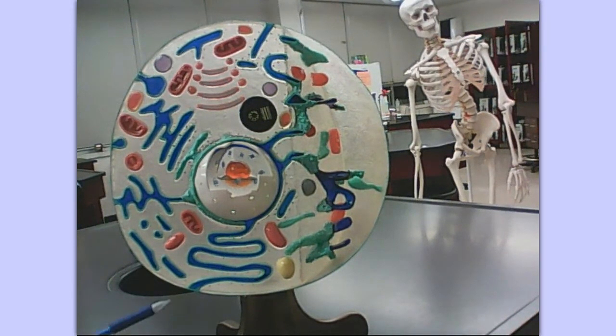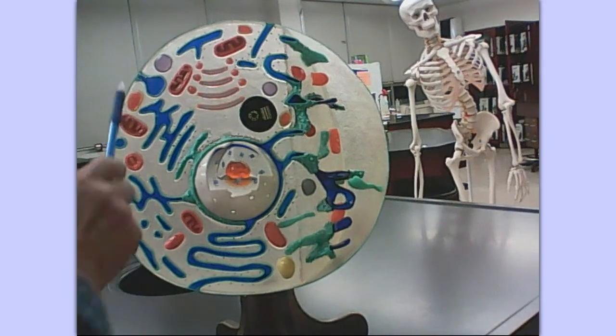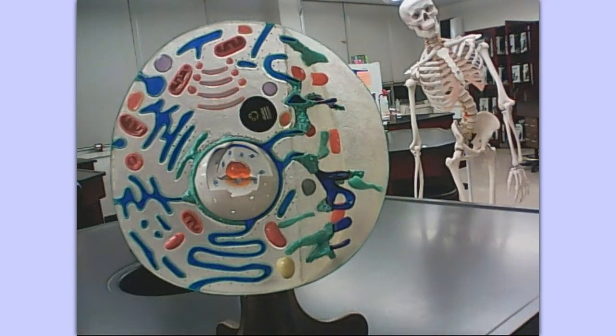Now, if you were taking a lab practical and you were typing out answers or writing out answers for me, I would want you to spell out endoplasmic reticulum the first time, and then the next time you could abbreviate. Okay, there's two types of endoplasmic reticulum, and one has these little white dots connected to it and some doesn't. These little white dots are ribosomes.